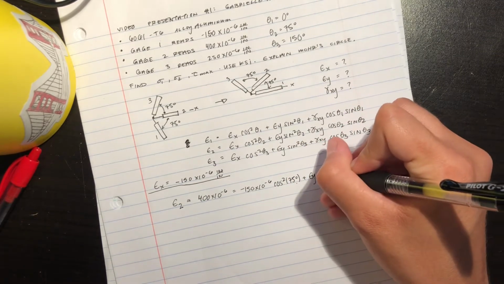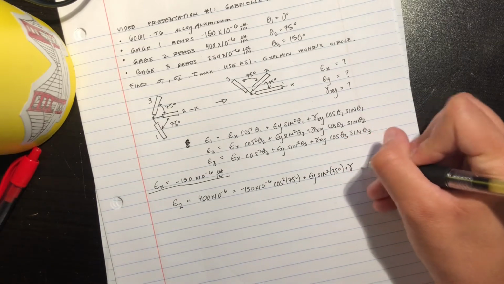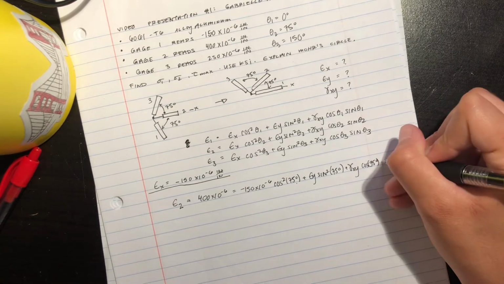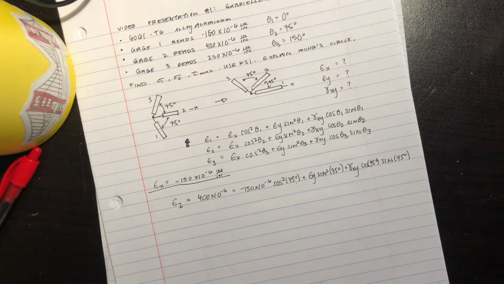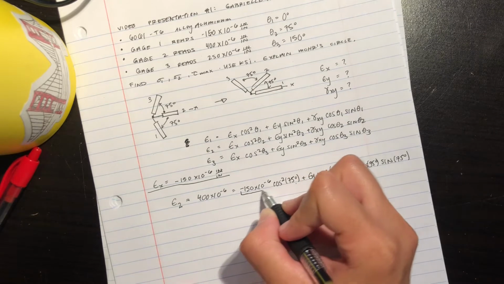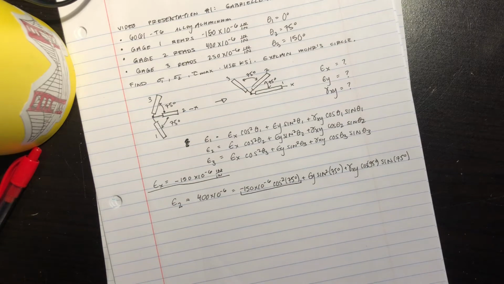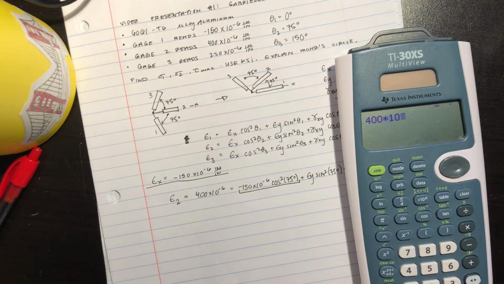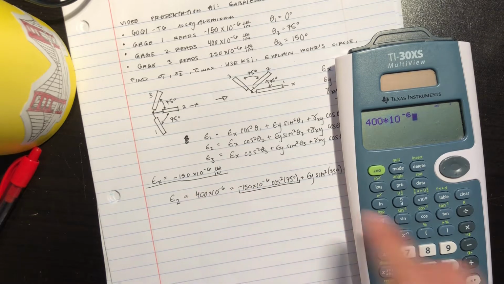Right, the strain of y, sine squared 75 degrees, plus the shear strain of xy, cosine 75 times sine 75. And then what we're going to do is take this portion of the problem and subtract it from both sides. Or sorry, add it to both sides since it's going to be negative, so we're going to add it to this side.